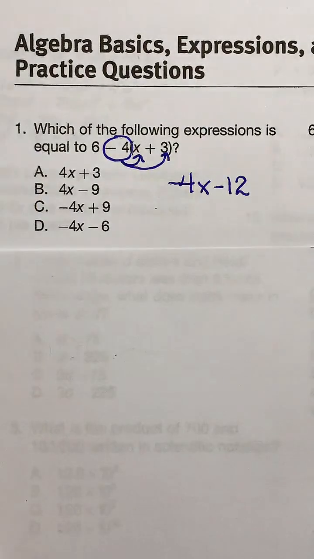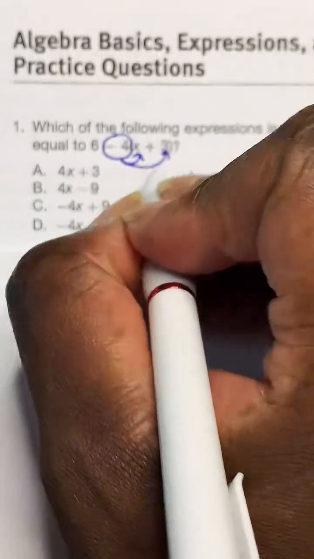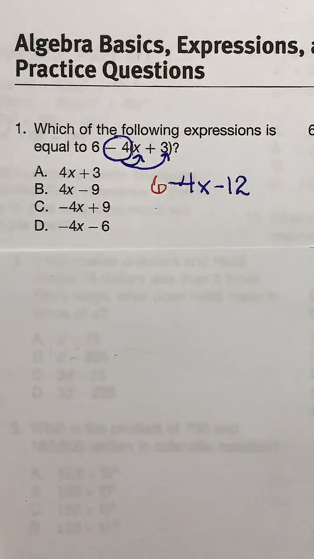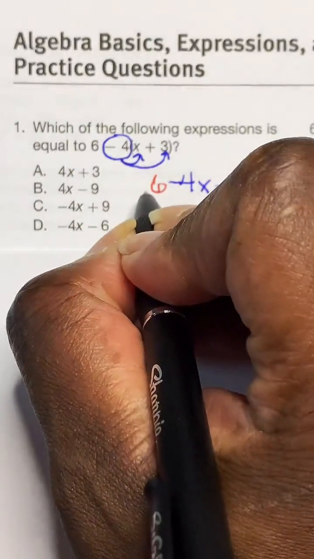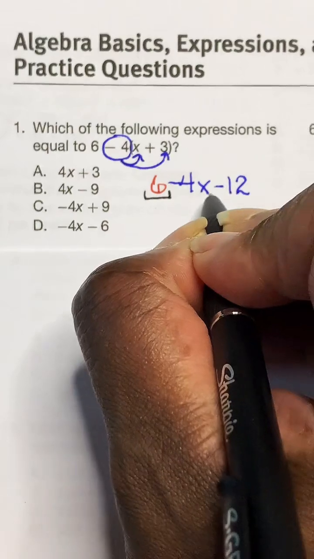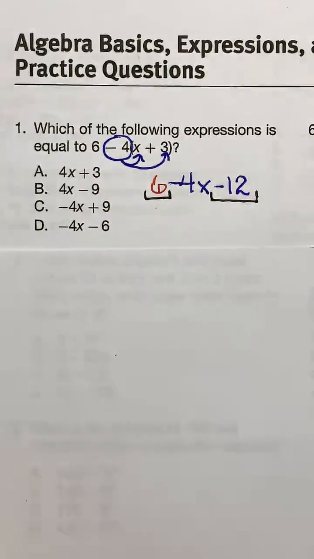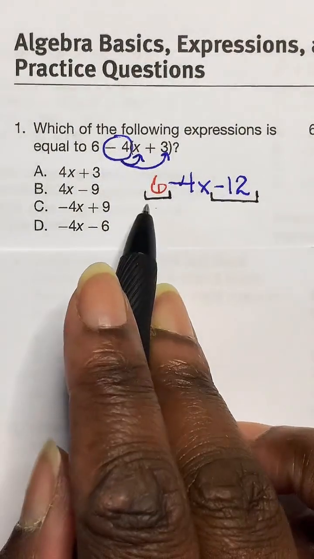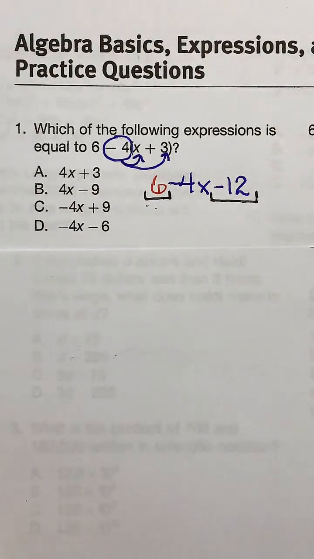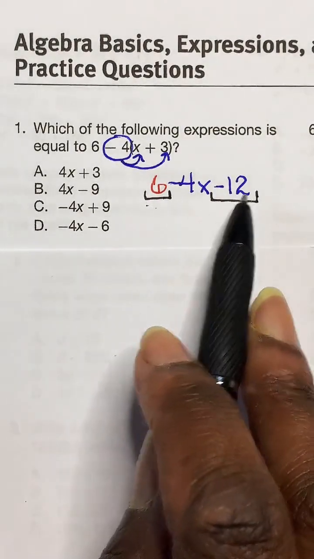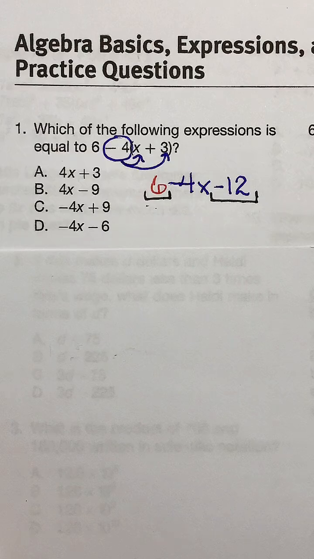Now, the 6 that we have in the front just comes on down. So now we want to combine like terms. For our like terms, we have 6 and we have negative 12. So 6 minus 12, since the signs are opposite, you're actually doing subtraction.